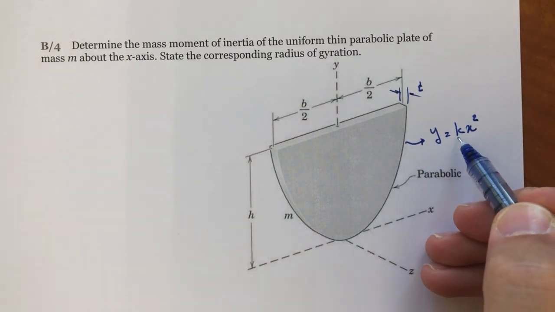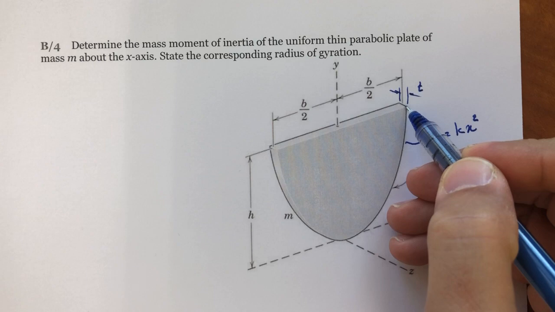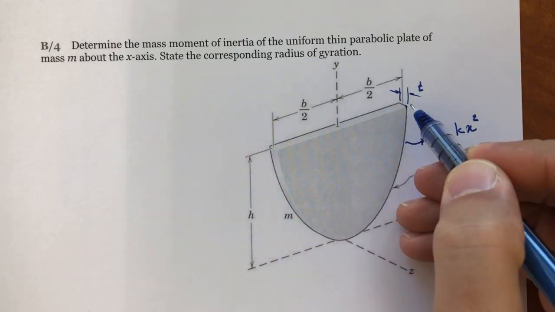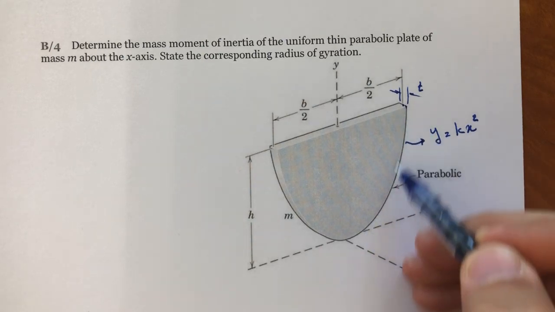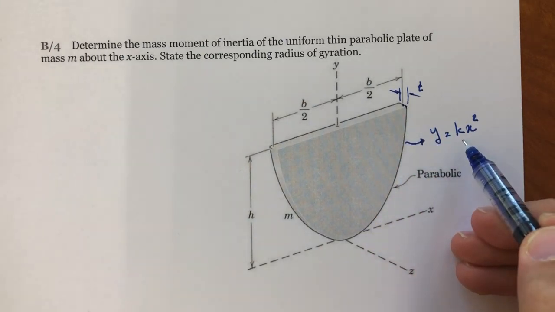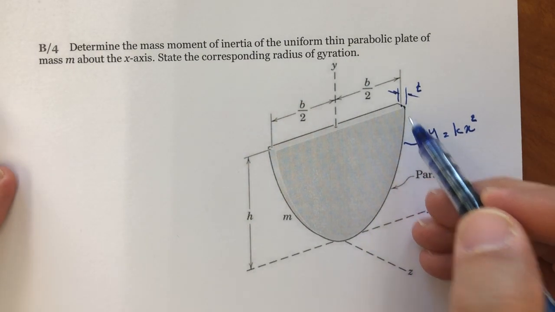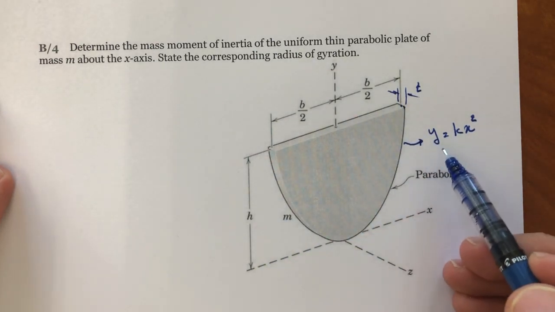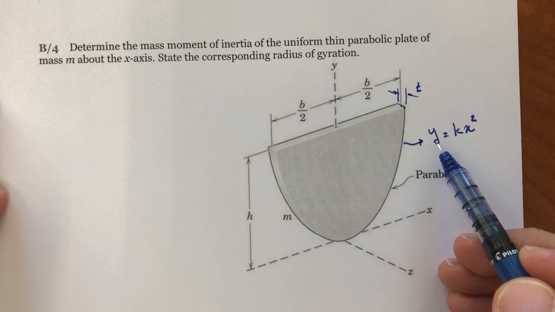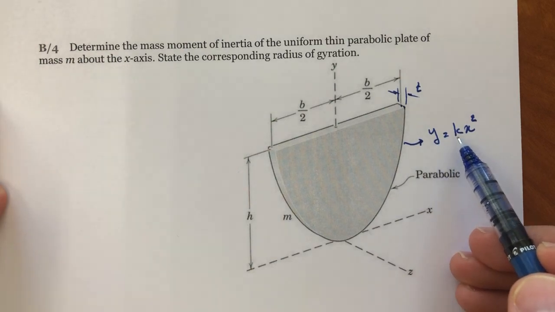And you can find this k, this constant, by using the coordinate of this point, because this point is a part of this curve, right? So it should satisfy this equation. The coordinate of this point is b over 2 and h. So if you put b over 2 for x and h for y, you are going to be able to find k.